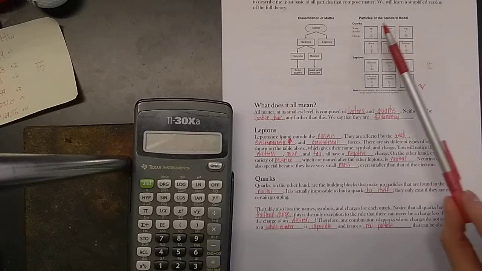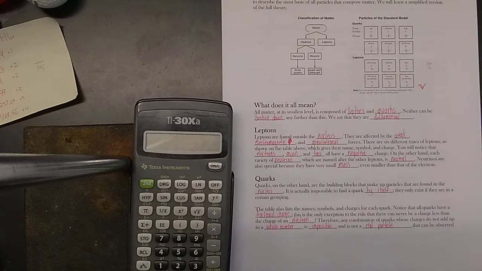However, what if I have an up quark, a charm quark, and a top quark? 2/3 plus 2/3 plus 2/3 is 6/3. 6/3 is just 2 elementary charges. That particle can exist in nature. I have no idea what it's called, but that is a possibility.